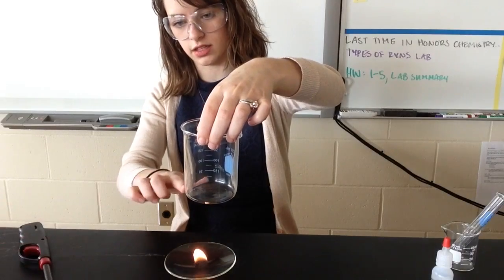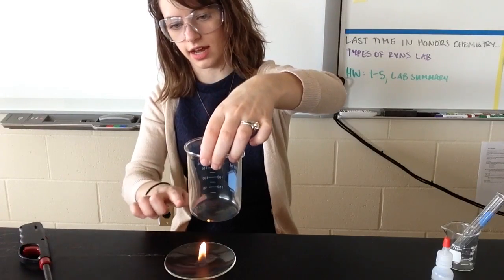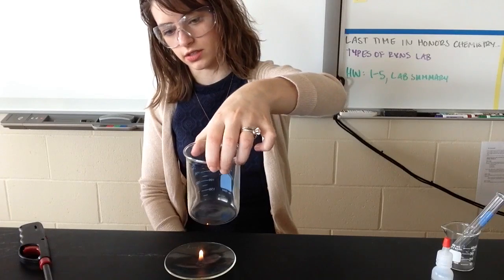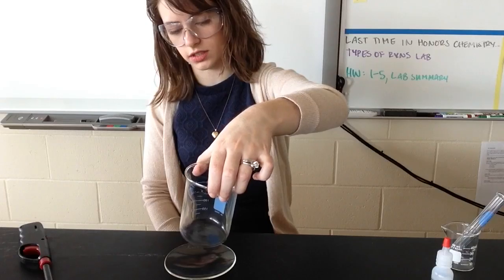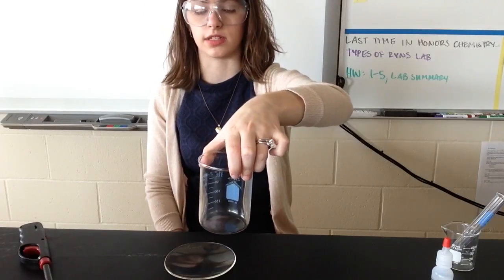So I see maybe a little bit of water condense on this side of the beaker. It gets just a little bit foggy.